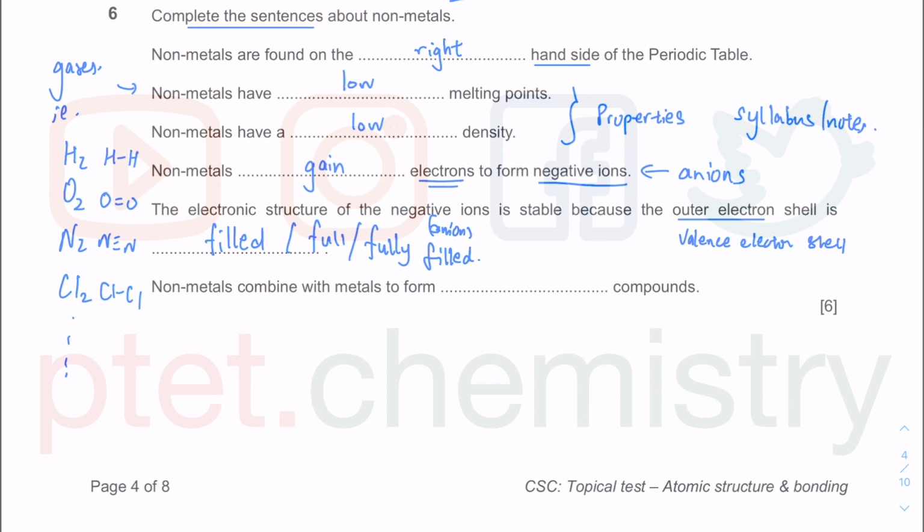On to the last part: nonmetals combined with metals will give you an ionic compound. If you want to get covalent, you want nonmetals with nonmetals, and they will give you a covalent compound.